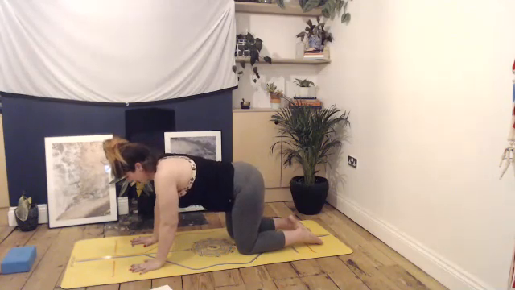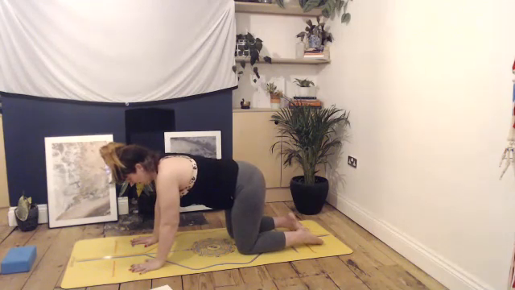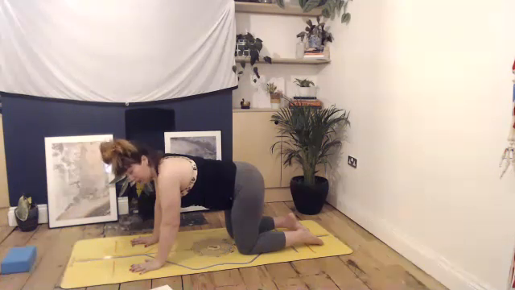Good, and then come back to cat-cow or come back to tabletop. And let's do axial extension. So send the tailbone back and grow through the crown of the head. Again, it's going to be very subtle movement. If anything, it's just an energetic movement. Okay, so axial extension. You're sort of imagining that you're growing a little bit taller.